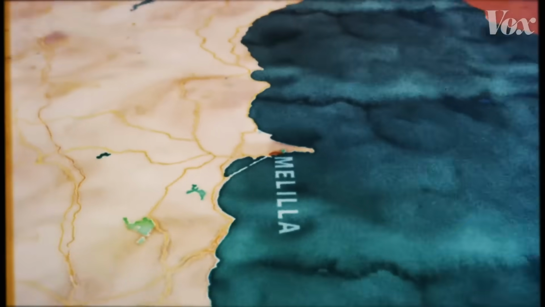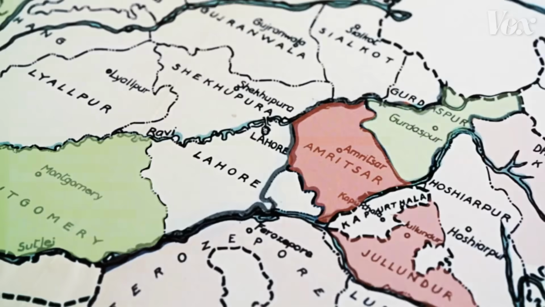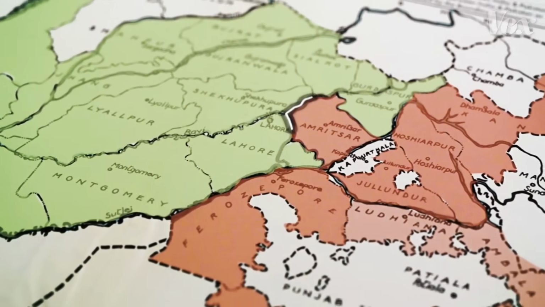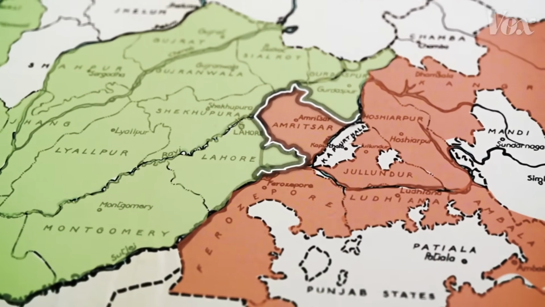This all came to a head in the last season of Borders, which was Borders India, where I had to take a bunch of physical maps from the partition of India and translate them into the digital space to tell this really important partition story.